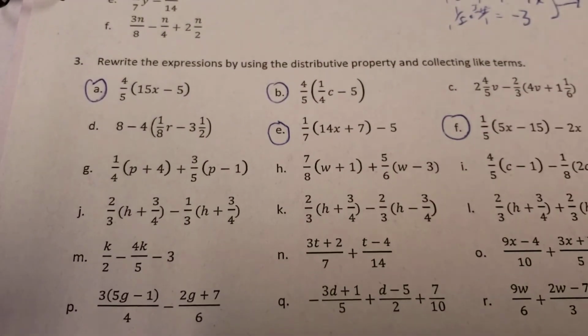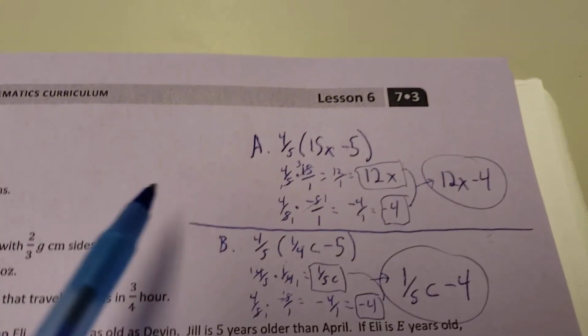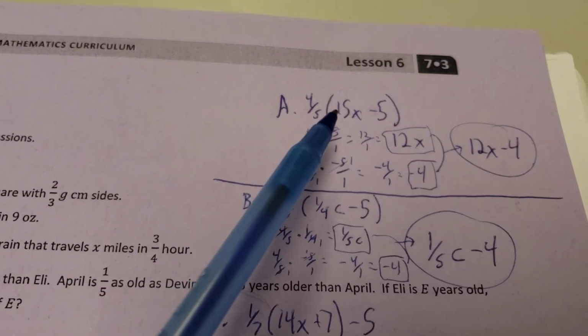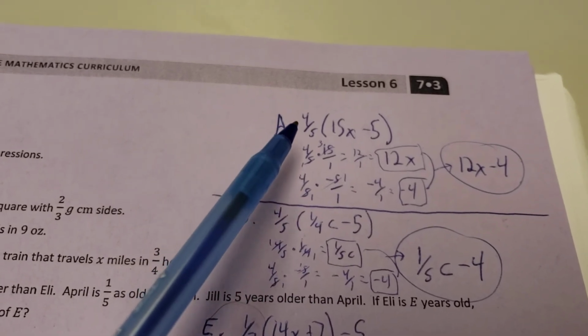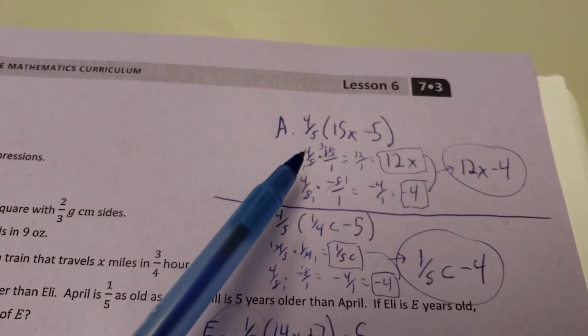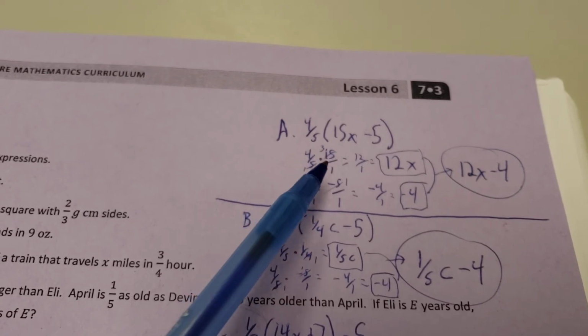Now, next up, we have some problems from this grouping that I'm going to solve up here, so you'll see me rewrite them. The first up is 4/5 times 15x minus 5. So I'm going to distribute a fraction. I need to do 4/5 times 15x, so 4/5 times 15 over 1.